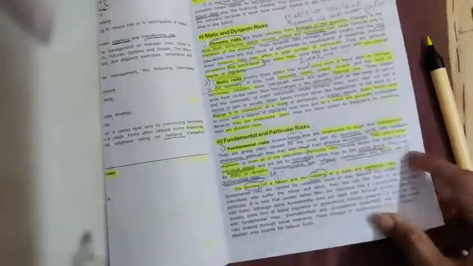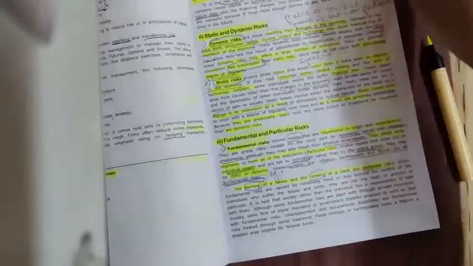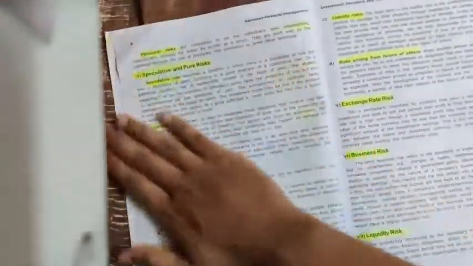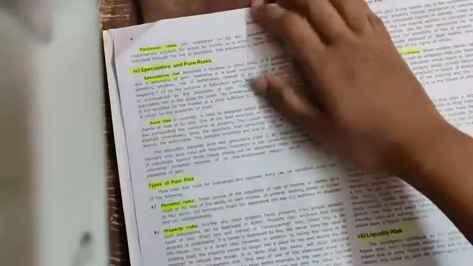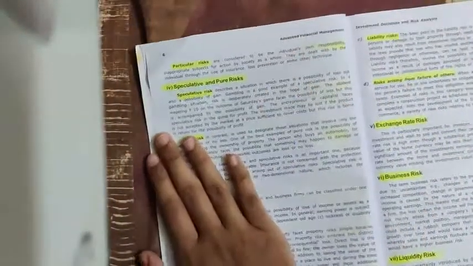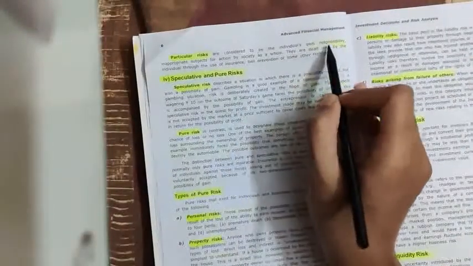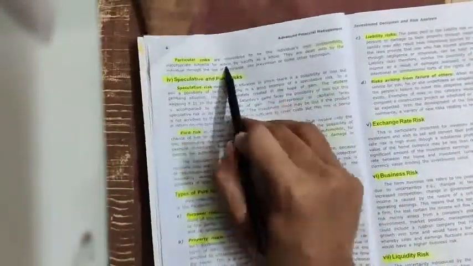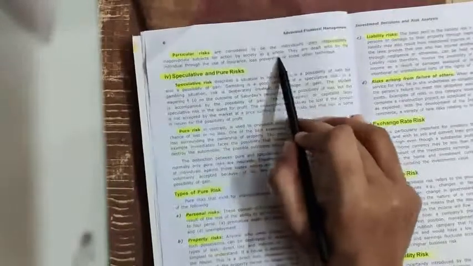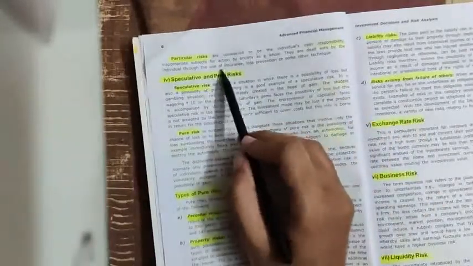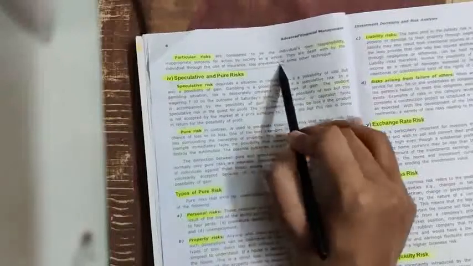So now let's move on to the next type of risk, okay. The particular risk is being continued. So let's look into the other meaning of the particular risk. Now, particular risks are also considered to be individuals' own responsibility. Inappropriate subjects for actions by society as a whole. They are dealt with by the individual through the use of insurance, loss prevention, or some.